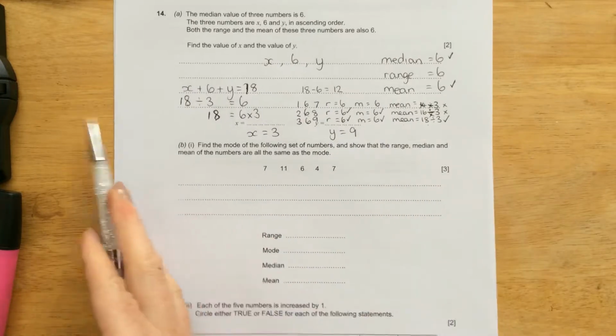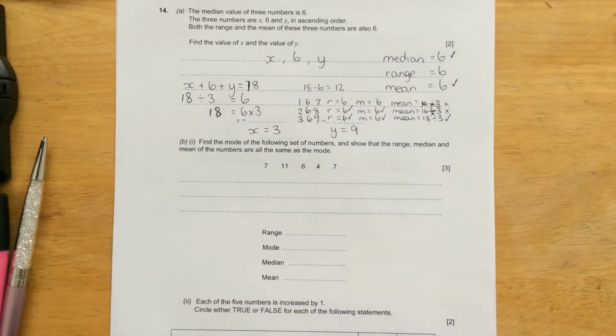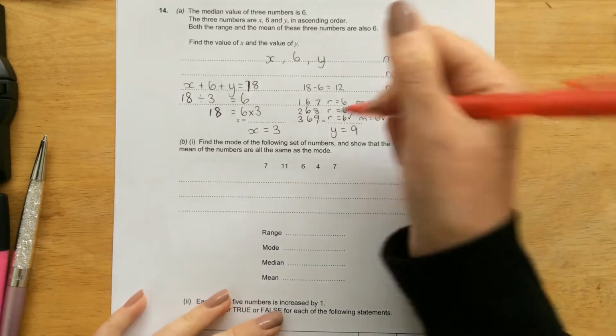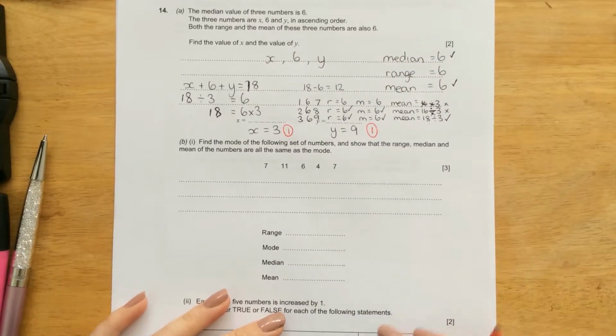So you'll get 1 mark here, for each: x is 3 and y is 9.